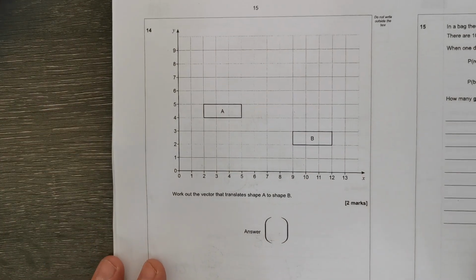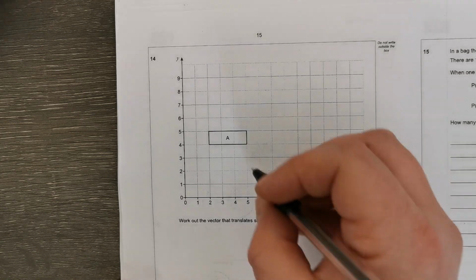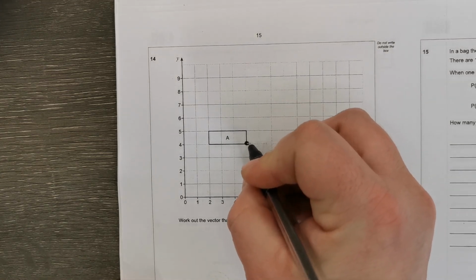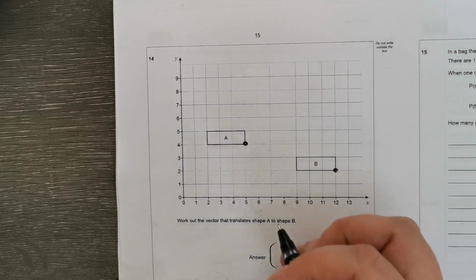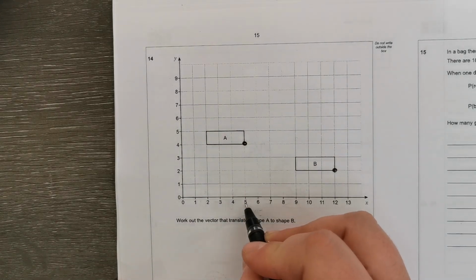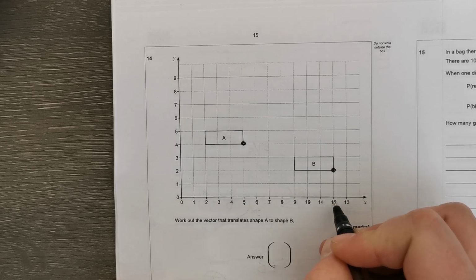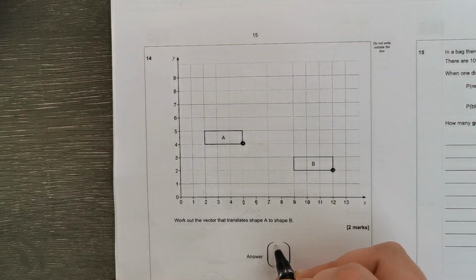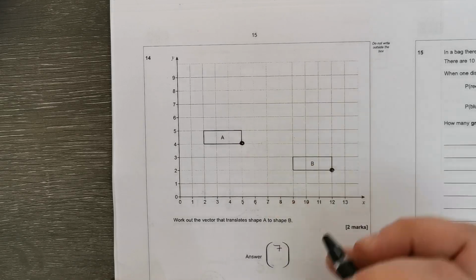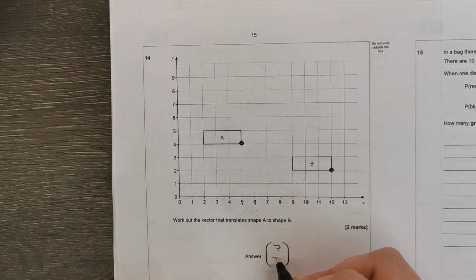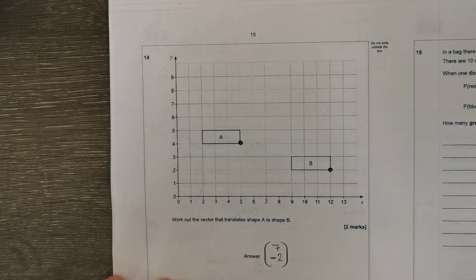Work out the vector that translates shape A to shape B. So I'm going to choose the same corner on both shapes, that bottom right hand corner. So that's moving 1, 2, 3, 4, 5, 6, 7. That's gone 7 right, so my top number is going to be 7, and this one's coming down 2. So my bottom number is going to be -2 to show that we're going down.